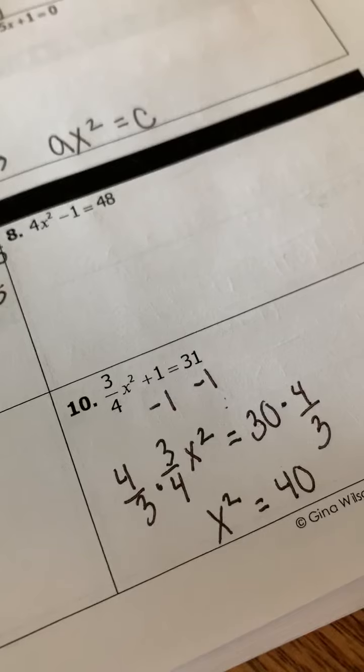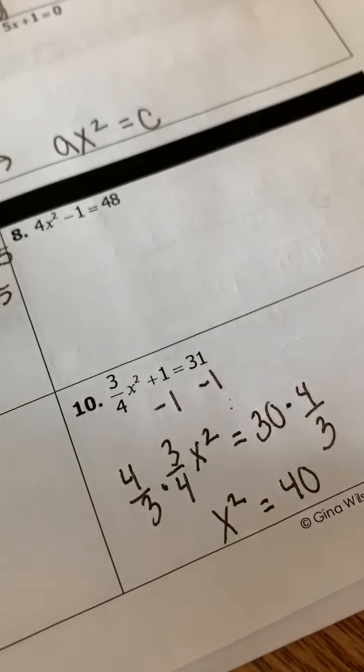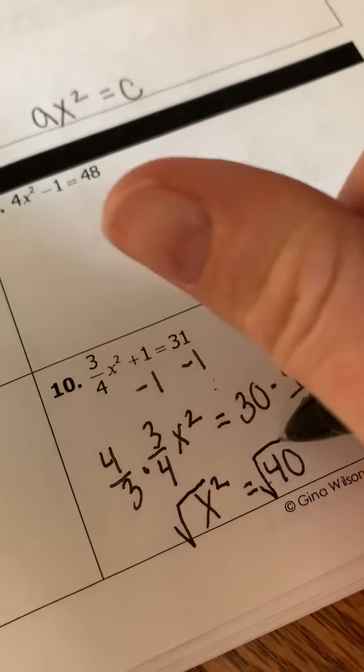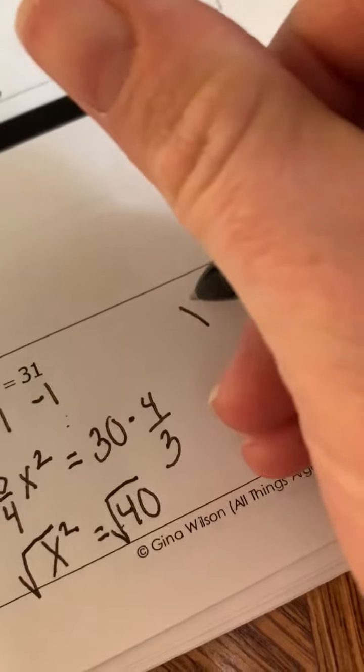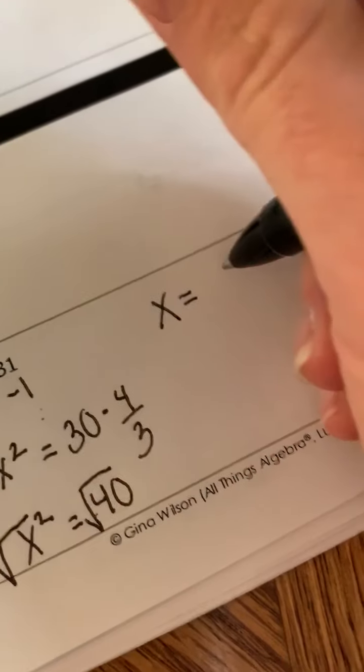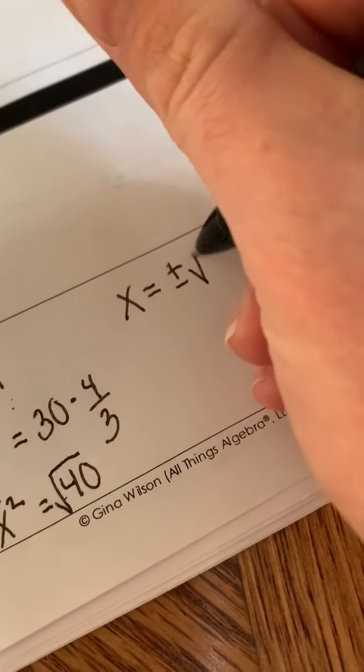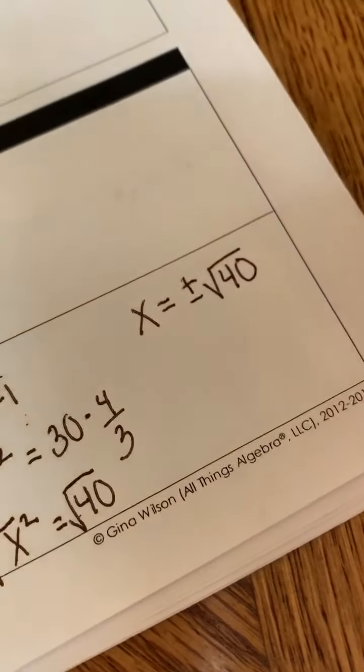All right, the last thing to do is get x by itself. Right now it's x squared. So we have to undo that squaring by taking the square root of both sides. And our final answer in exact form would be x equals plus or minus the square root of 40.